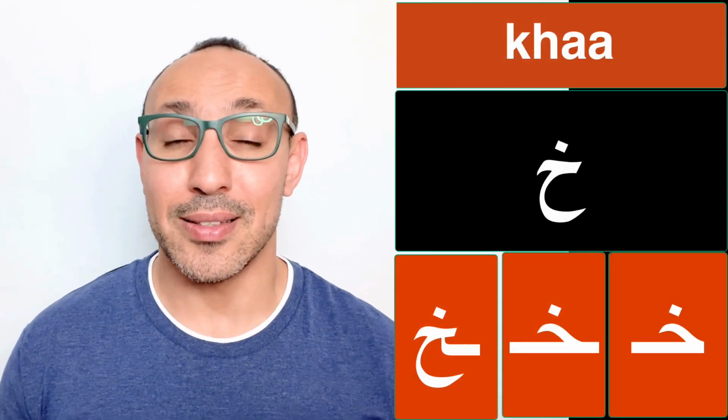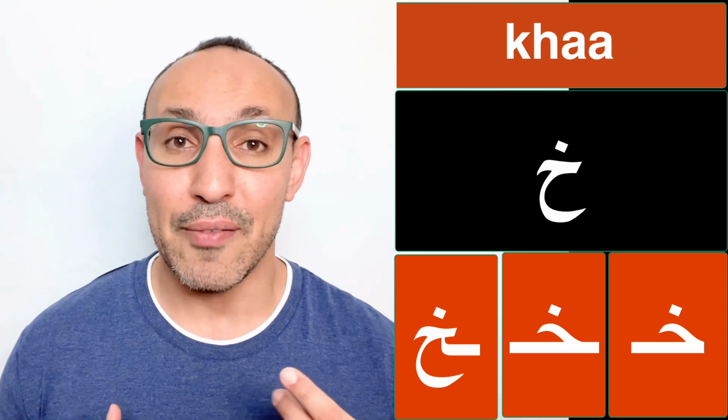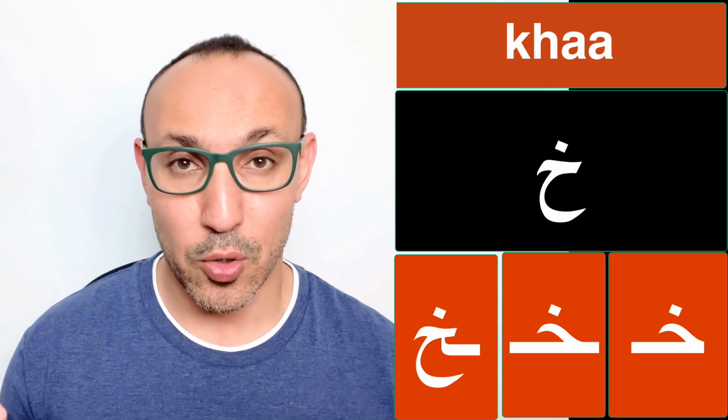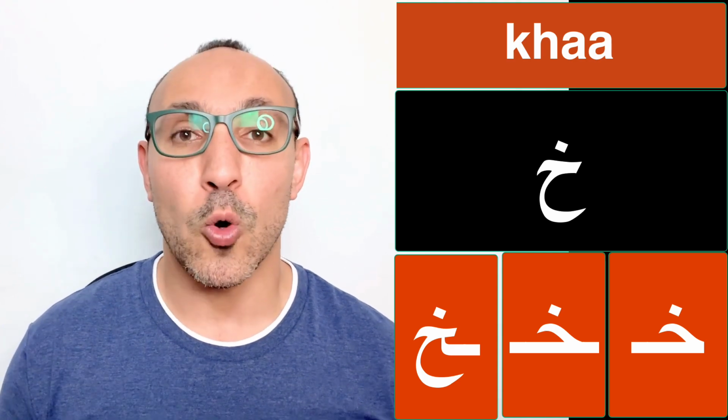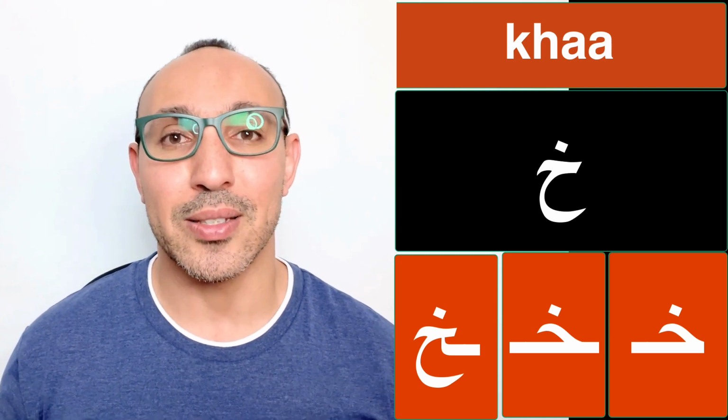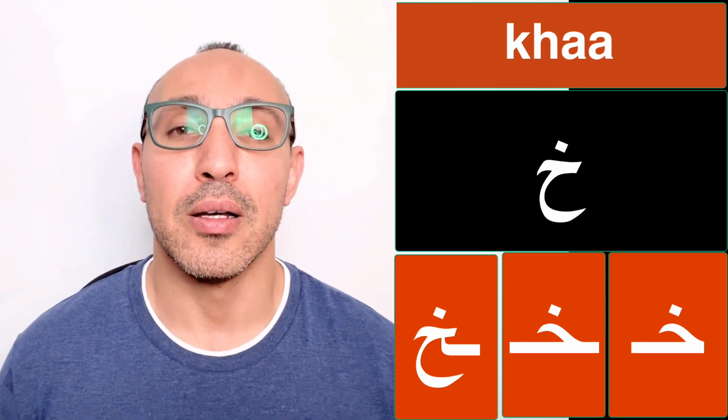The next one is the same, but instead of one dot in the middle of the half circle, as in the jim, or no dots as in the ha, we just have one dot above this bar, in the middle. This is the khaa, pronounced kha, kha. Repeat it with me: kha, kha.